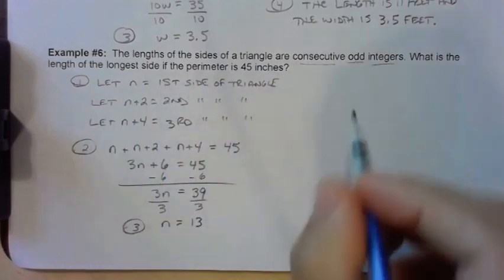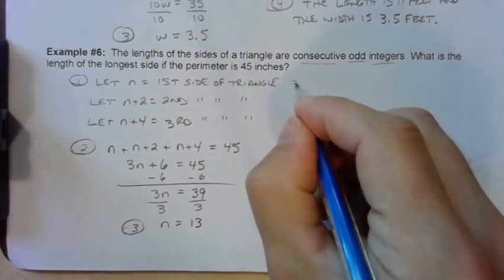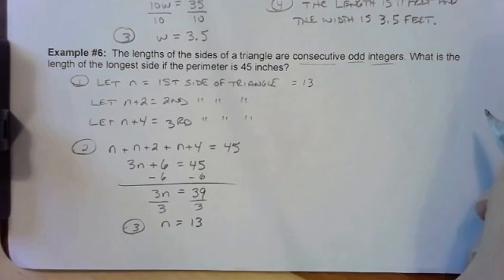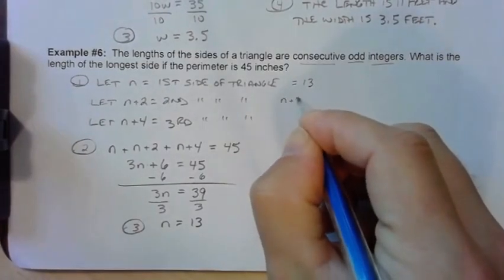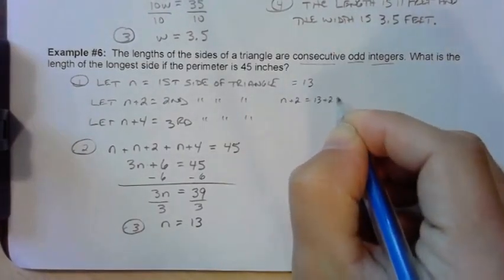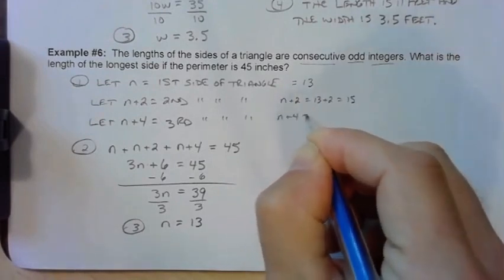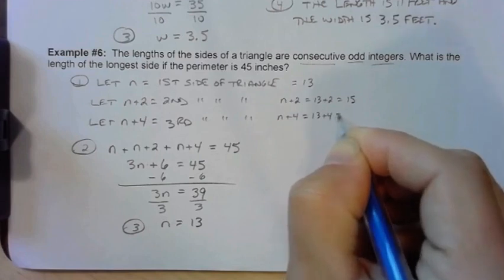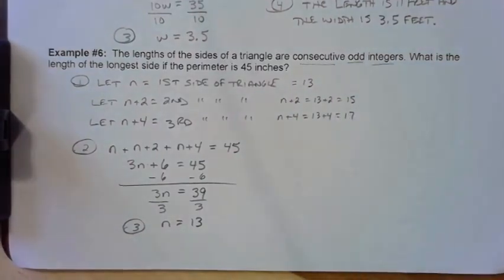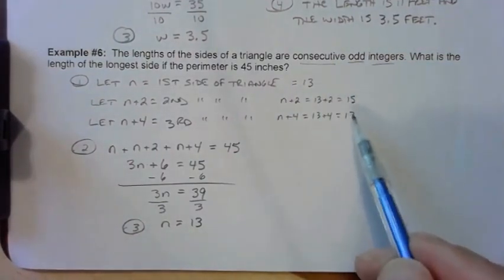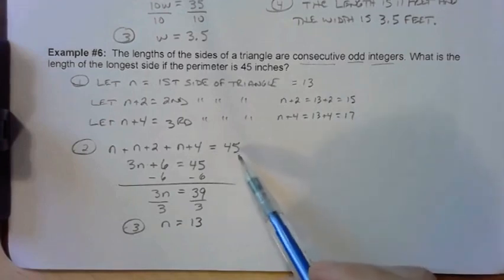n was the first side length, the smallest of the consecutive odd integers, so that's going to be 13. The second one, n plus 2, becomes 13 plus 2, which is 15. And then the third one, n plus 4, becomes 13 plus 4, or 17. If I add these 3 numbers together, that should give me a perimeter of 45.